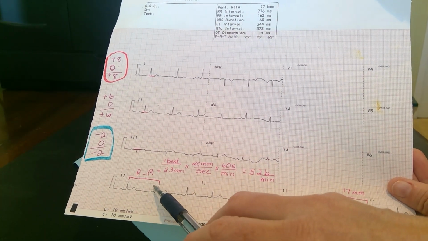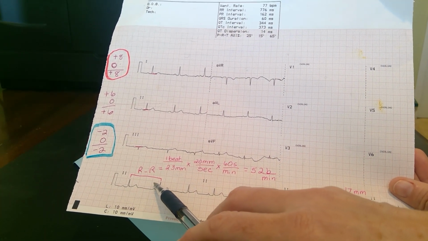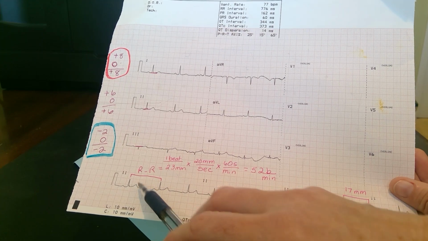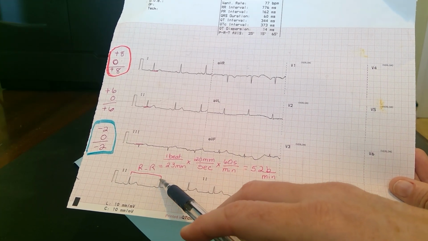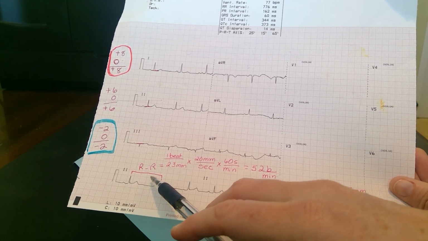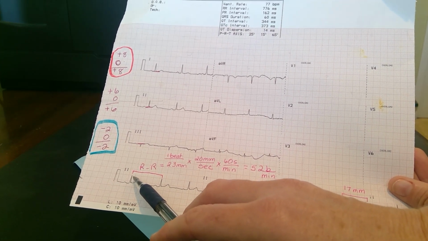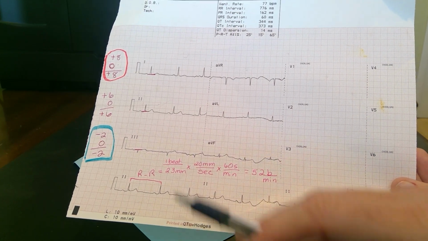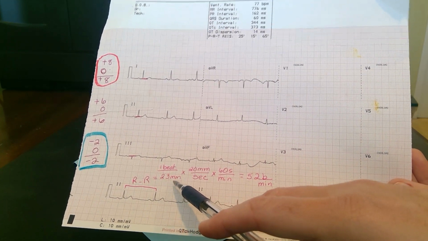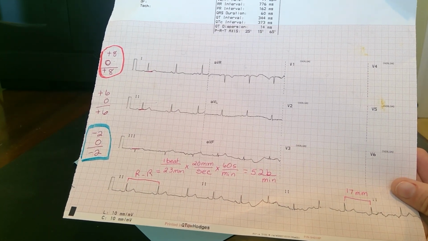So if I count how many squares I have, that's 5, 10, 15, 20 millimeters, plus there's one more extra one over here, so that's 21. And then 2 extra lines over here, that would be 23. So one beat was 23 millimeters for an R to R.